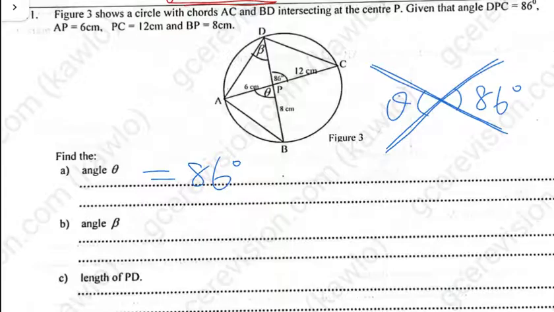So how do we get the angle beta? To get the angle beta, there are different ways we can work it out.